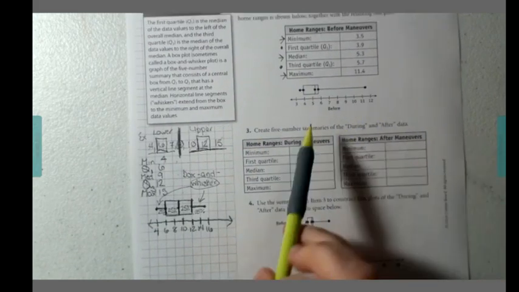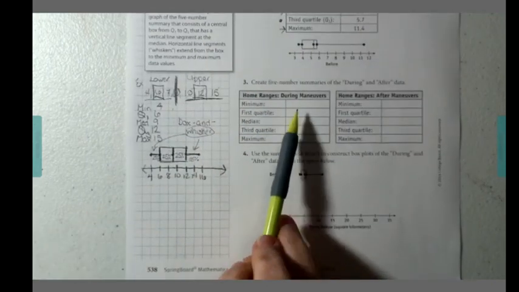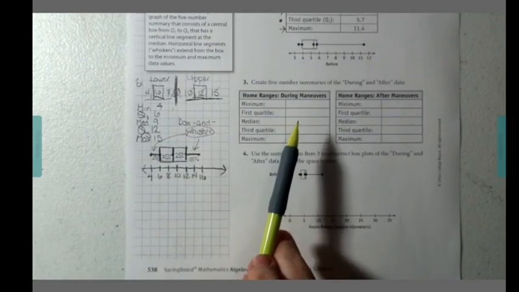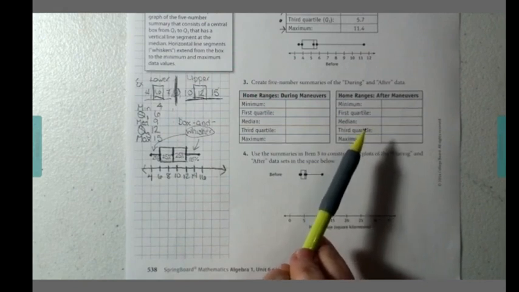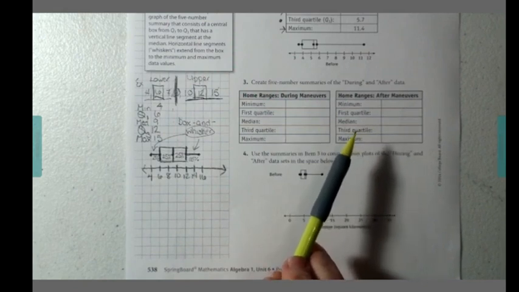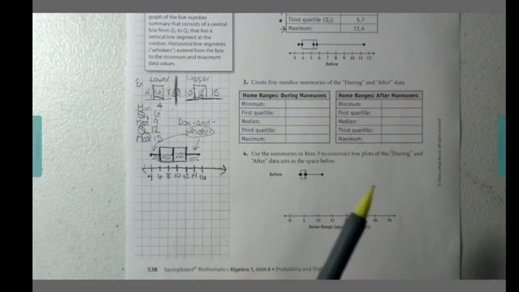They've actually already completed the "before" coyote movement for you and drawn the box plot. My apologies. So they've already done that one. They then ask you to go back and do the "during" and the "after." The only way you can do this is if you put your numbers in order from least to greatest. So I would recommend doing that first.